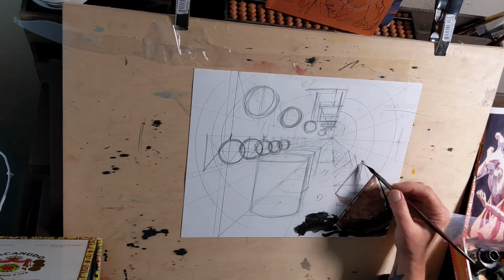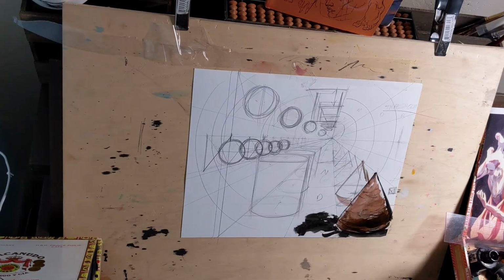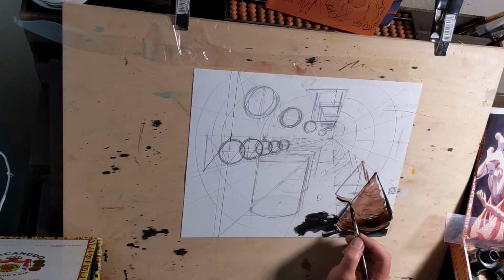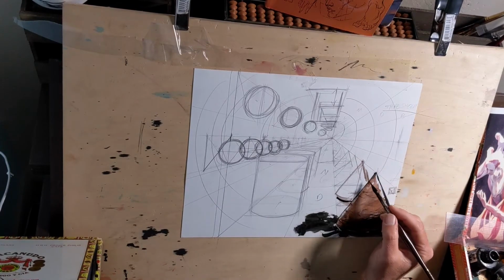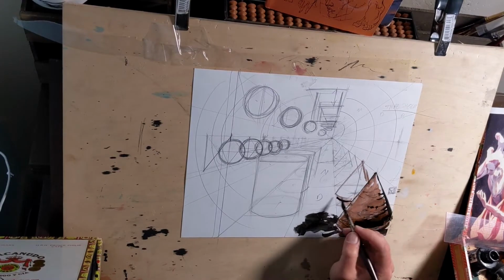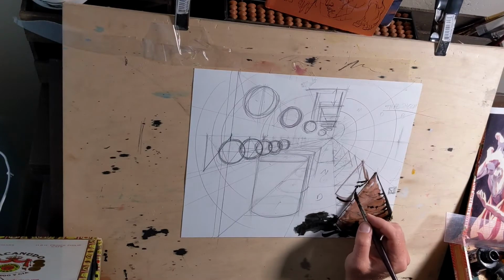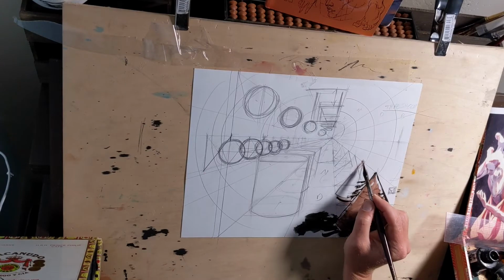Now I trust my structure. Right, it's pretty simple, but I know that it's sound in terms of space and geometry, and I know that I'm developing a really good sense of atmospheric perspective too.